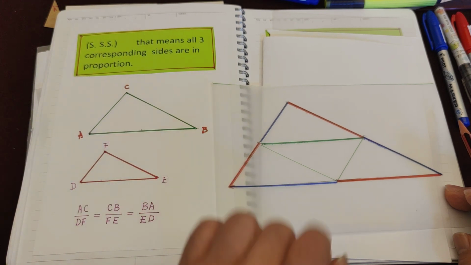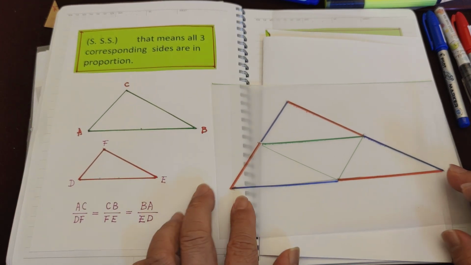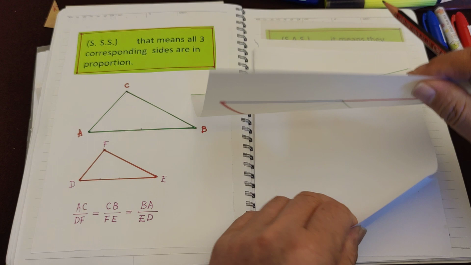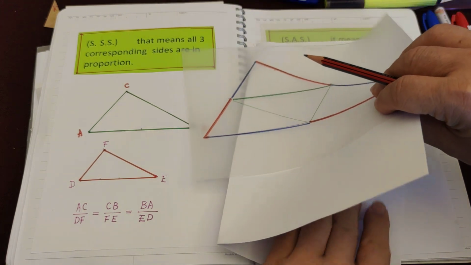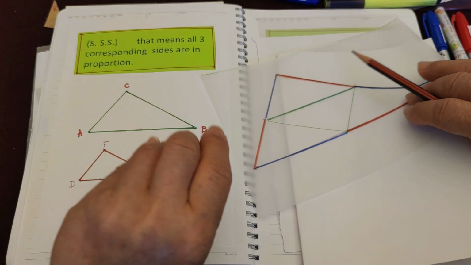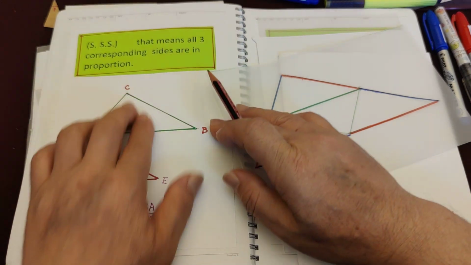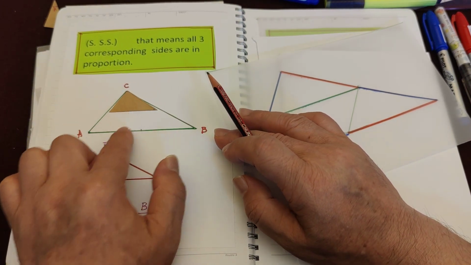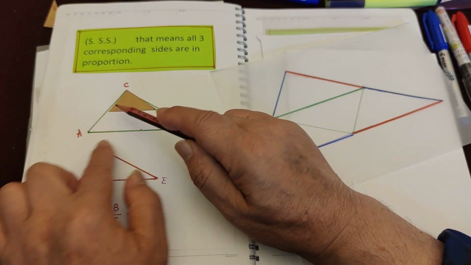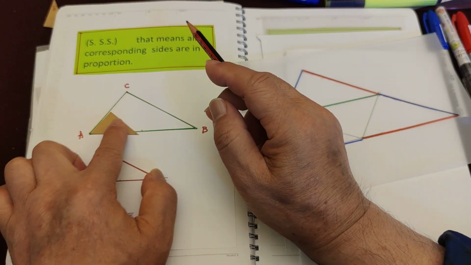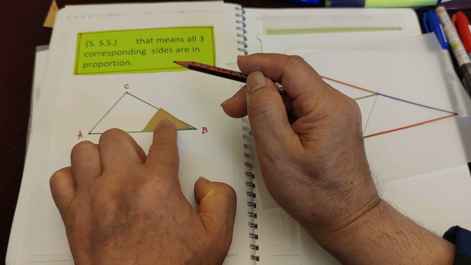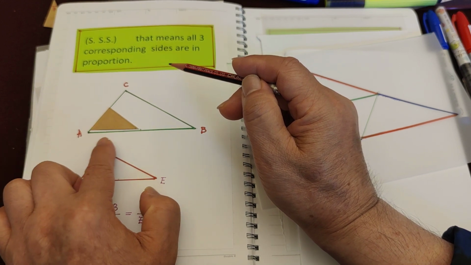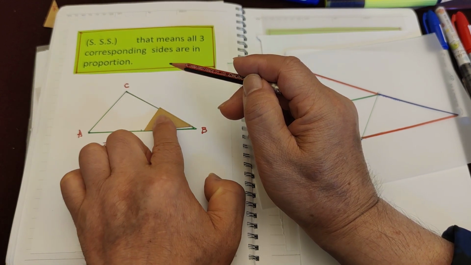The sides are doubled, or we can say that if the sides are halved, this is 1/2 AC, this is 1/2 BC, this is 1/2 AB.